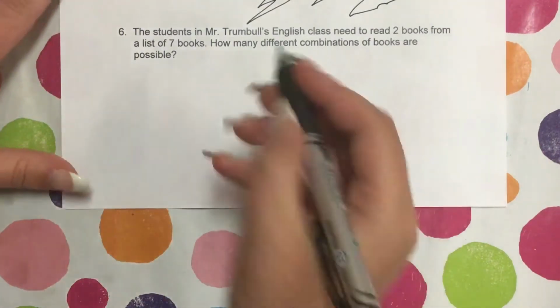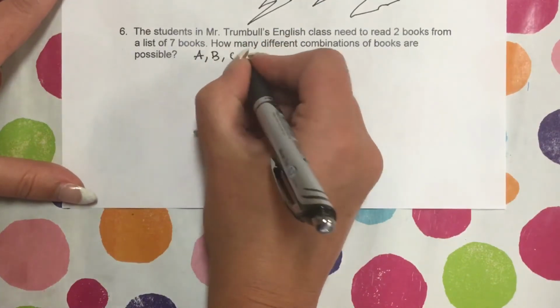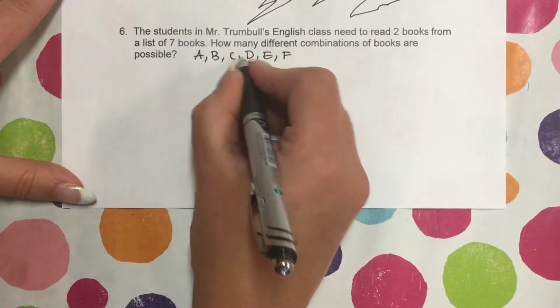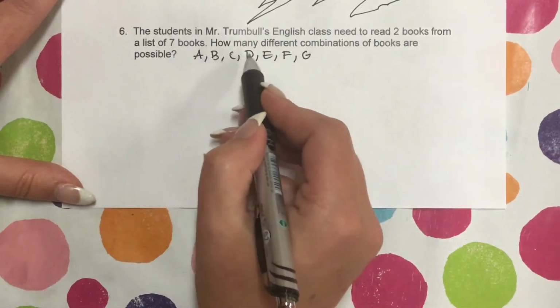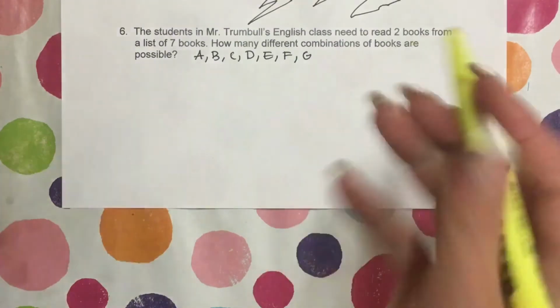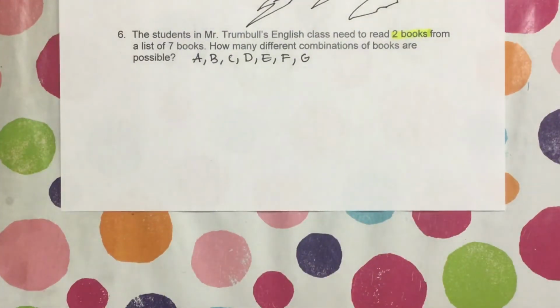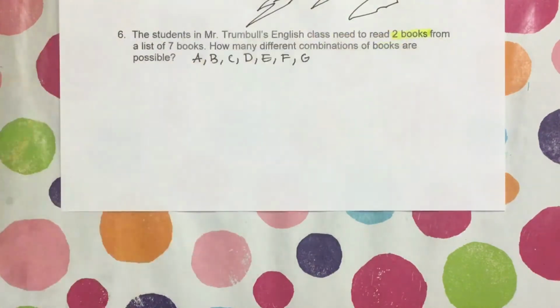We don't know what the books are called, but let's call them A, B, C, D, E, F, G. So those are 7 possible books. So you just need to read 2 books, okay? So we need to write down all the different combinations. Now is your time to go ahead and pause, work out this problem. When you get done, press play and we'll talk about it.